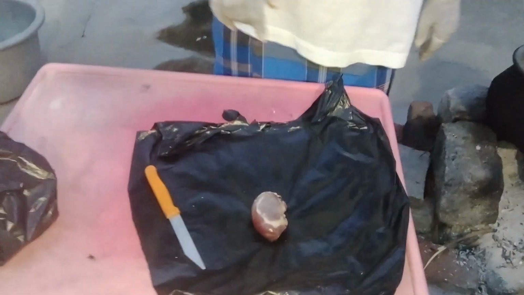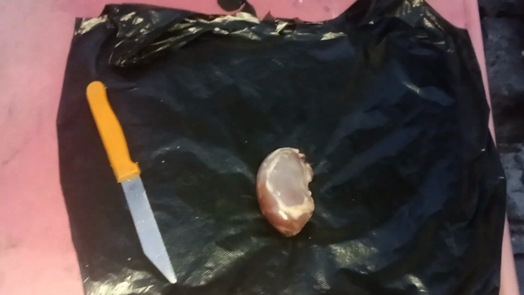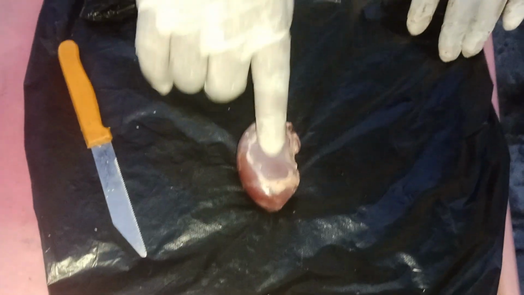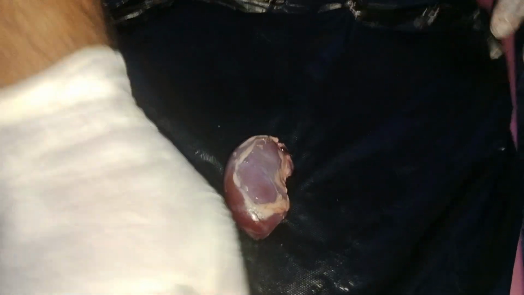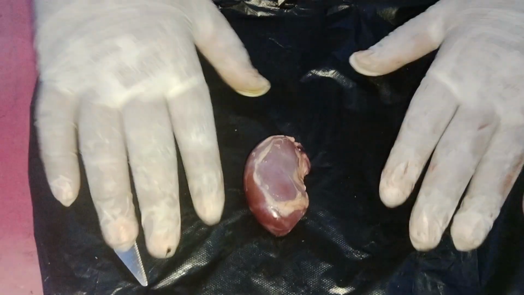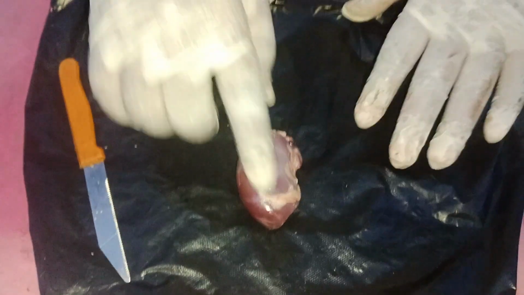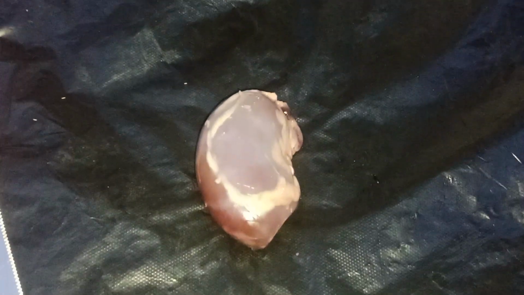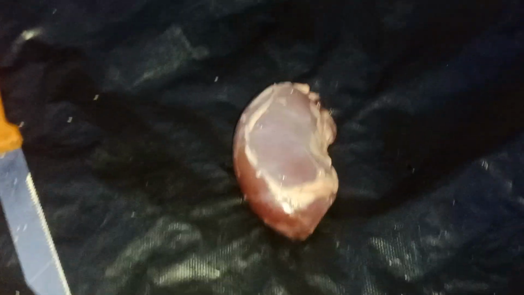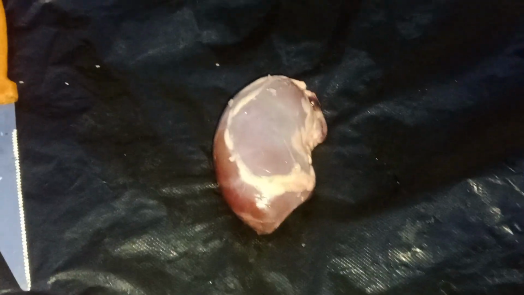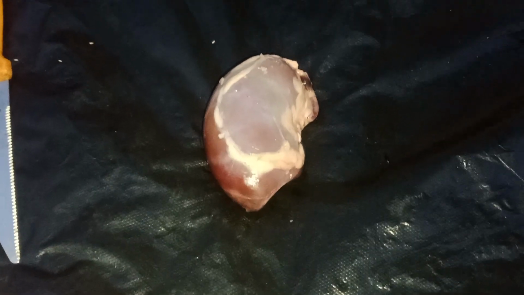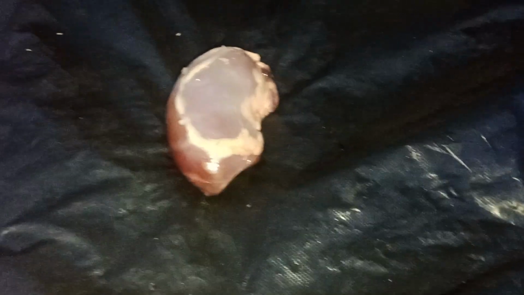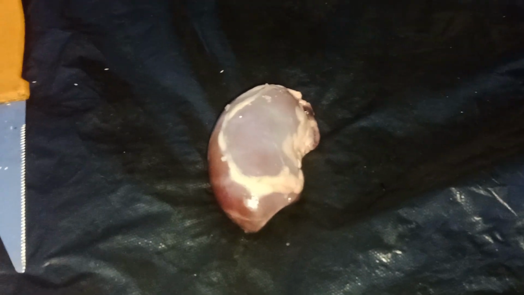Now we are going to see a specimen, kidney. Hope this is visible properly under the black background, right? Children, human beings have two kidneys, that is one pair of kidneys.